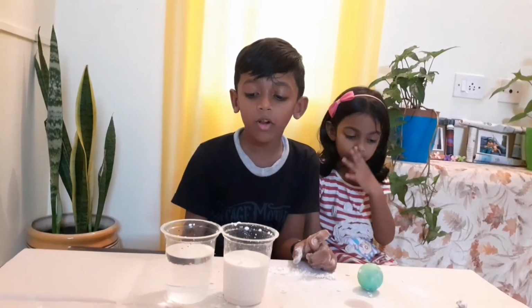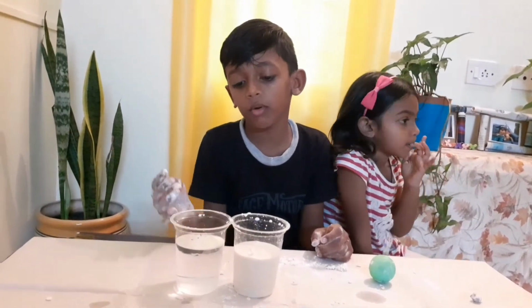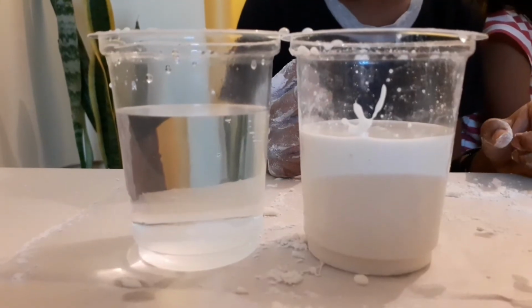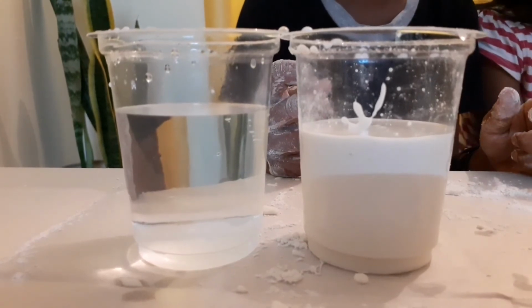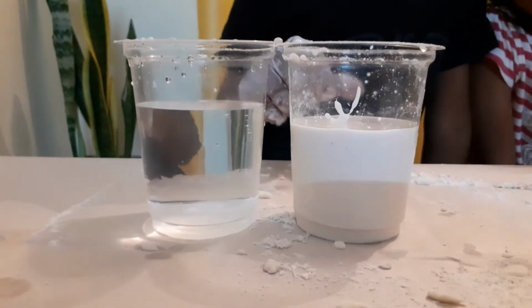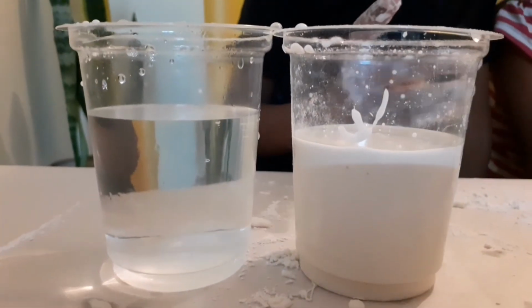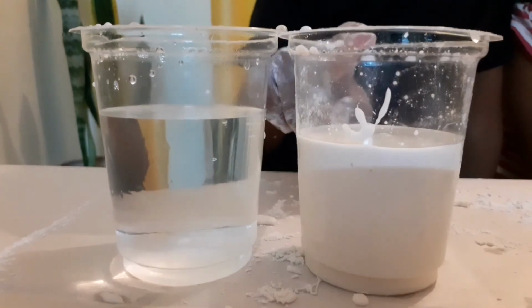Now I'll tell you what's a non-Newtonian fluid and a Newtonian fluid. Now you'll get 5 seconds to think about which is the non-Newtonian fluid. I'm not sure which one you picked, but the correct answer is the Oobleck.